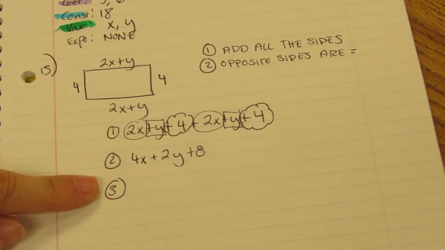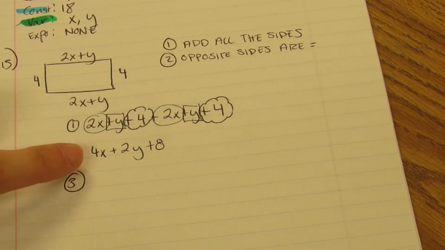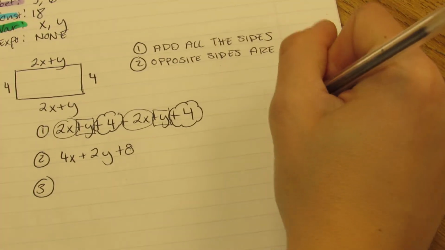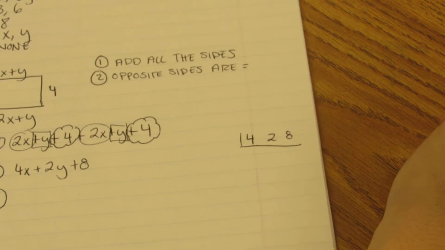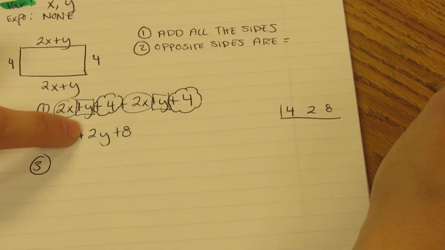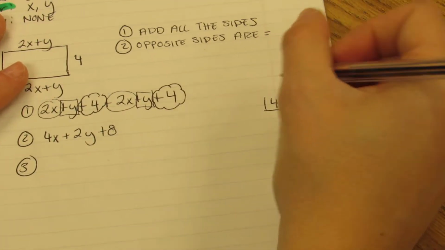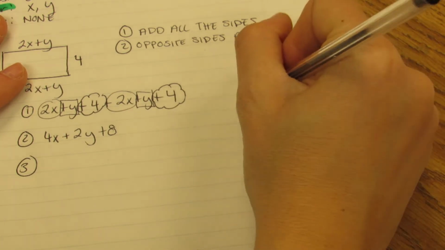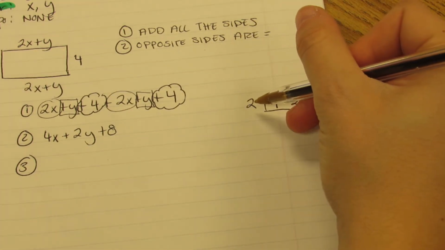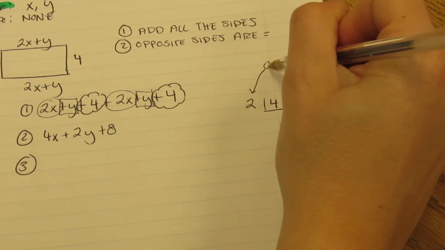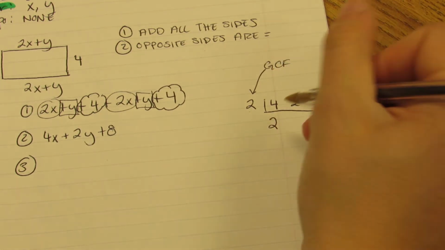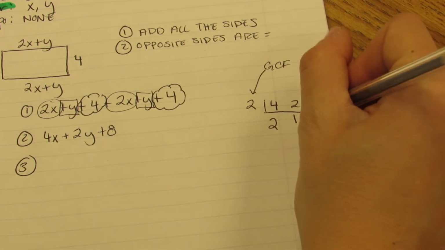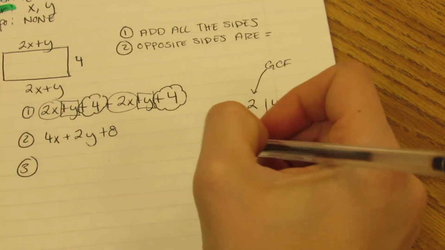All right, for the last one, you could also take the coefficients and the constants and find the greatest common factor to place that expression into distributive property form. So I took 4, 2, and 8, and I put them in my ladder. The only number that goes into all of these numbers is 2. So I'm going to take out the greatest common factor of 2 and simplify. 2 goes into 4 twice, into 2 once, and into 8 4 times. So I'm going to take this and place it in distributive property form.